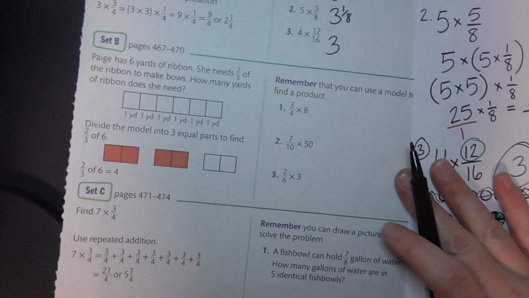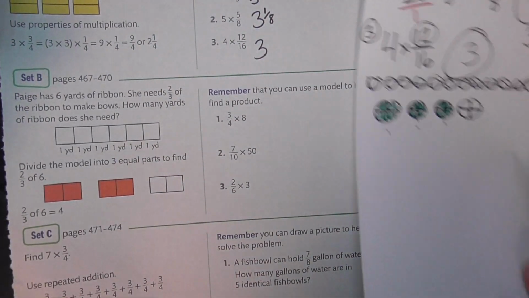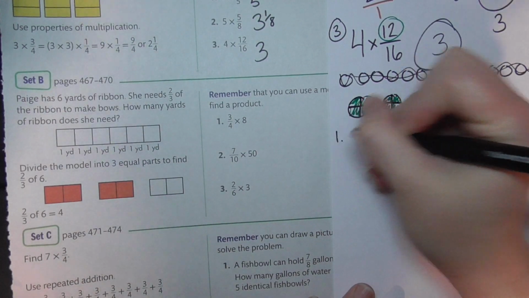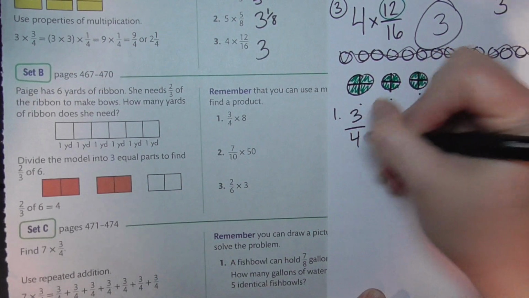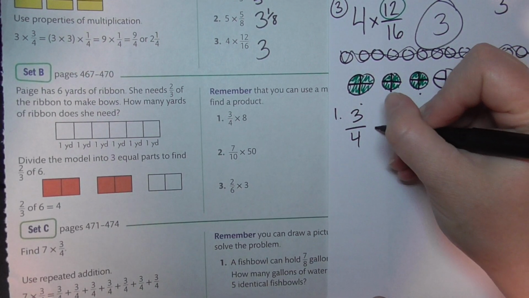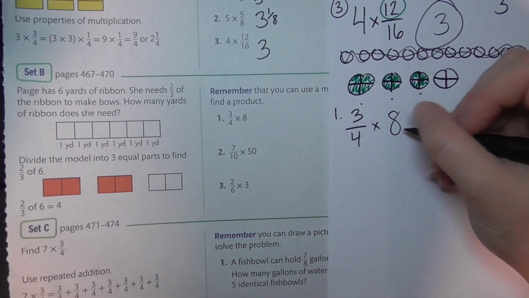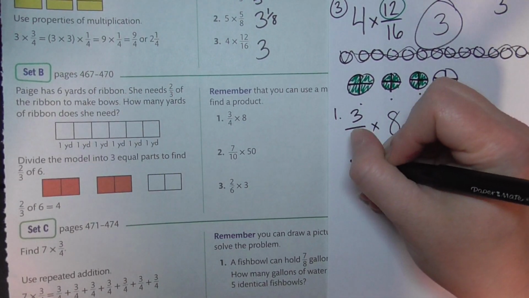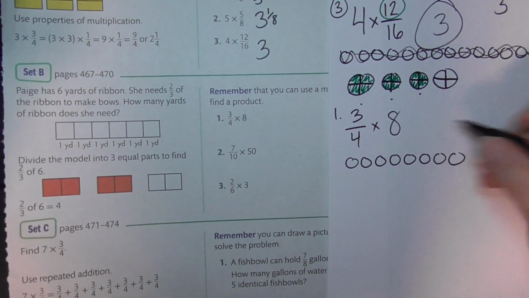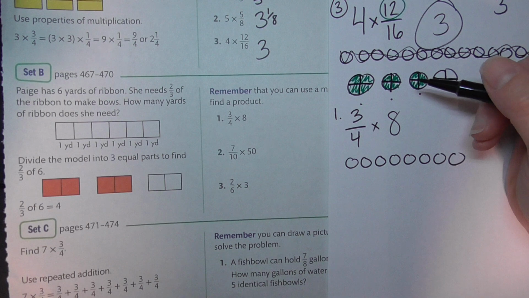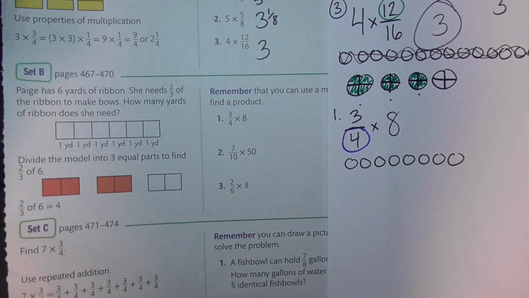Set B. Use a model to help find a product. So for number 1 in set B, I have 3/4 times 8. Okay, so with my model, I'm going to have 8 wholes. 1, 2, 3, 4, 5, 6, 7, 8. And we are going to break them up into 4 equal groups.